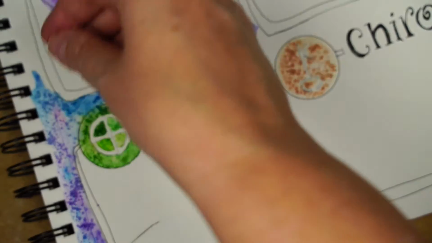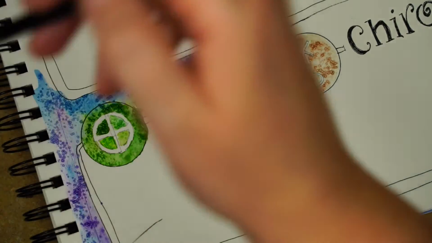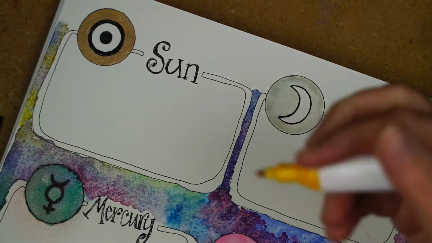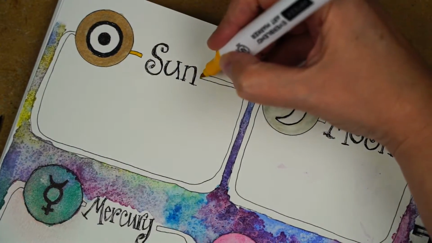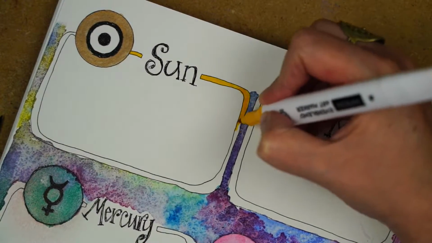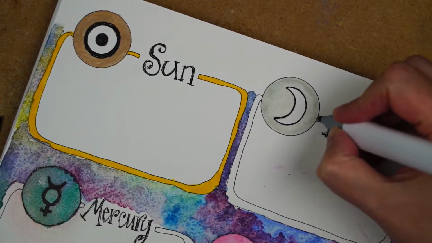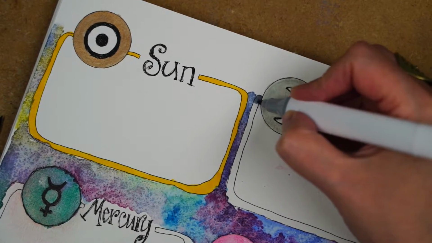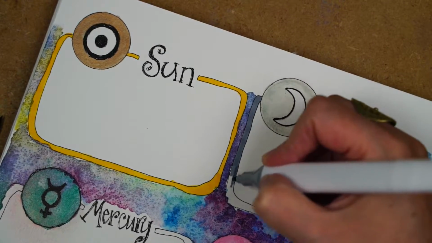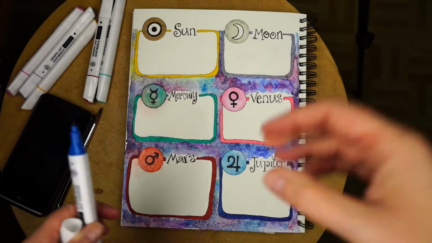So I'm not going to show you the whole process, because you can get the gist. I filled up the entire page, and then once it's dried, rubbed off the salt, and then I went in with a marker to color in the little borders that define the journaling squares. And I just worked with coordinating colors. Yellow for the sun, gray for the moon. You are welcome to work with whatever colors you like. It is your journal page. There are no rules or expectations here.